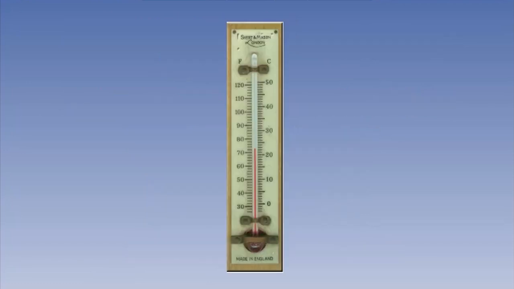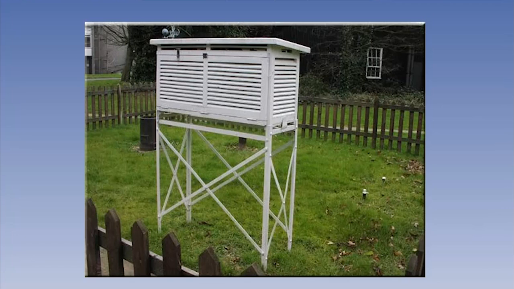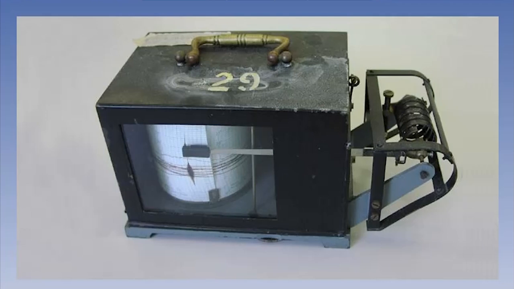Temperature is measured using a thermometer. In meteorology, thermometers are usually housed in a Stevenson screen, giving a standard exposure to the atmosphere. However, there are many different types of thermometer. The one shown here is a thermograph.